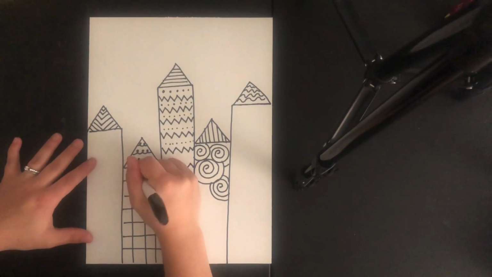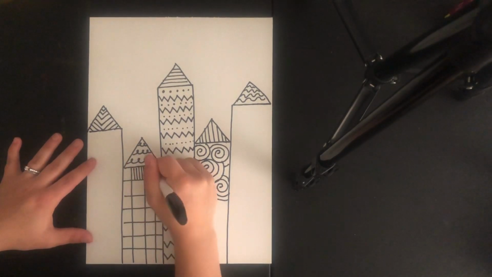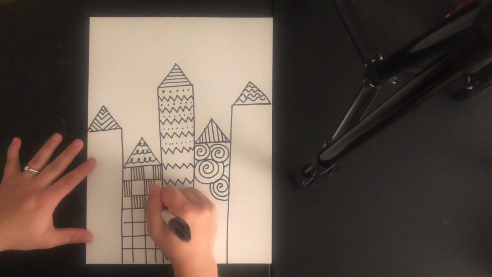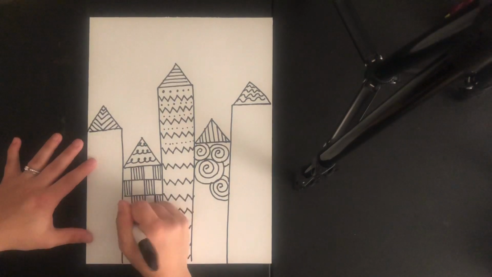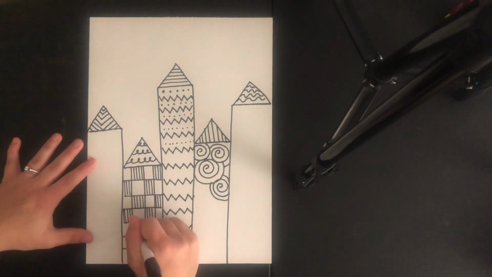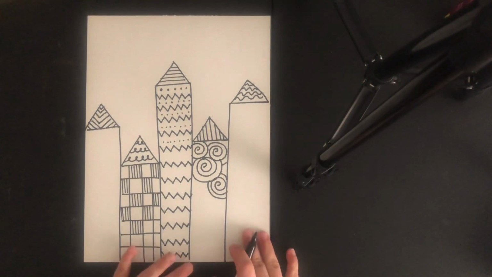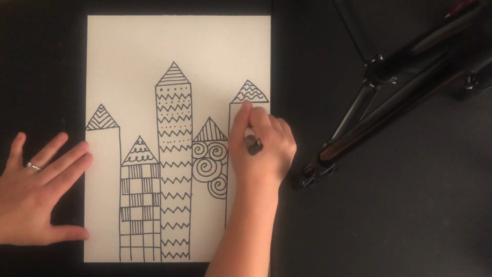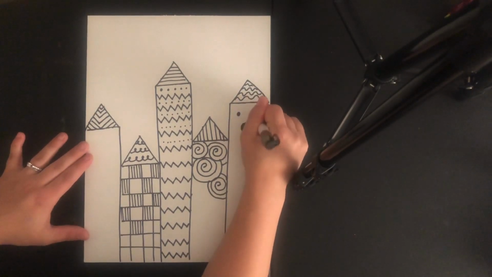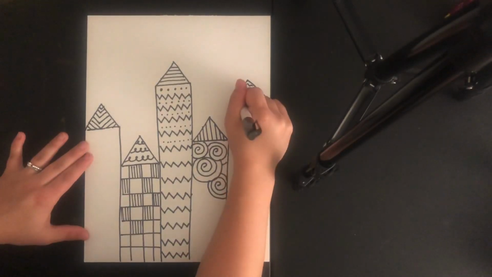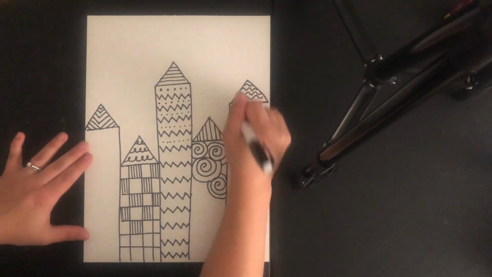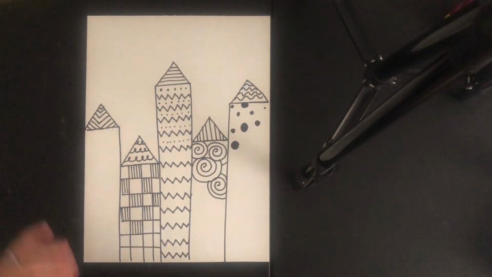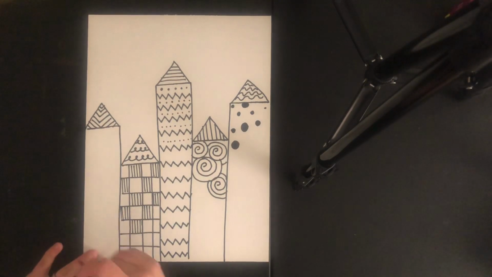And then you could always use lines to color in your checker pattern for even more pattern. And so on. You could use polka dots, just changing the size too. Some polka dots could be really big, some could be really small. So you could have like this Dalmatian building.